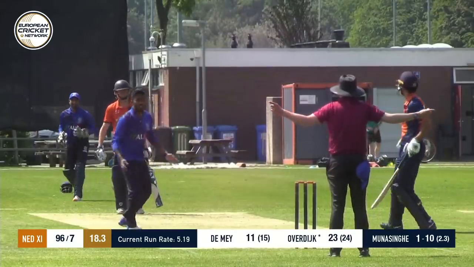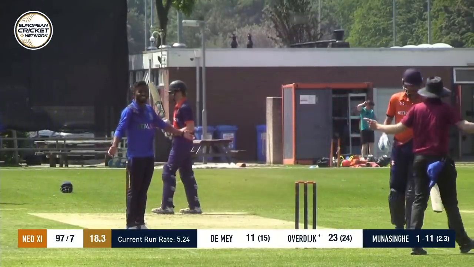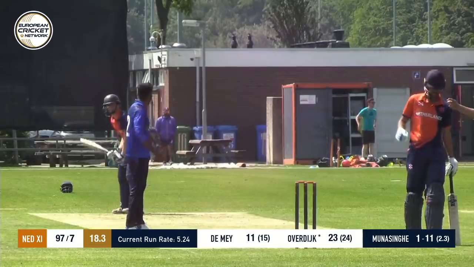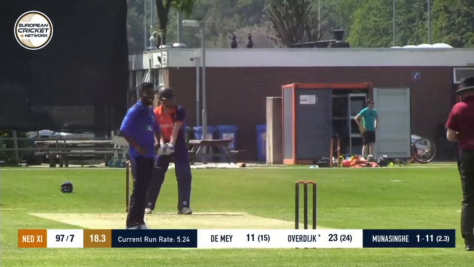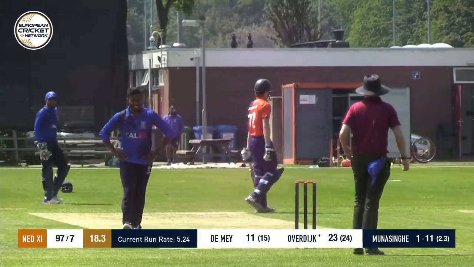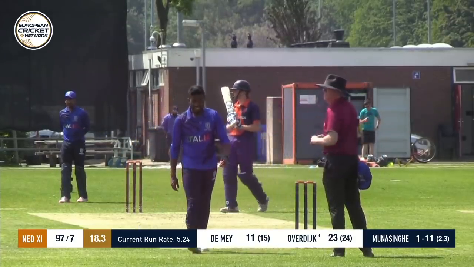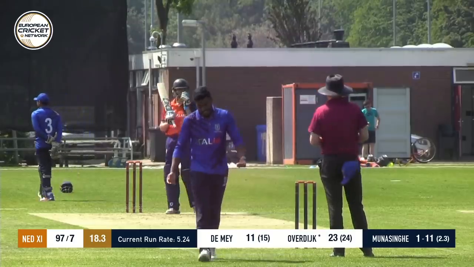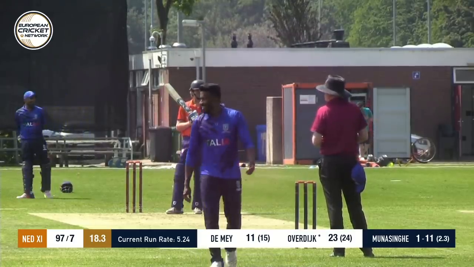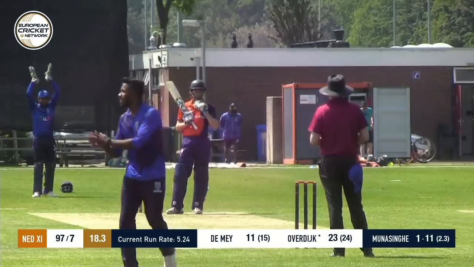As that one is a wide down the leg side. They're a bit disappointed with the wide call, but I think even in a test match that one could have been close to being called. Very wide down the leg side. The batsman did move across, but it missed by about a set of stumps and a half. A long way down the leg side, that.